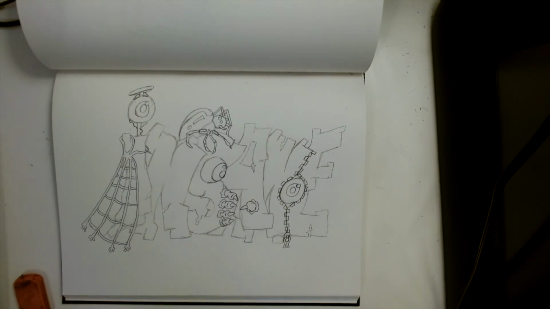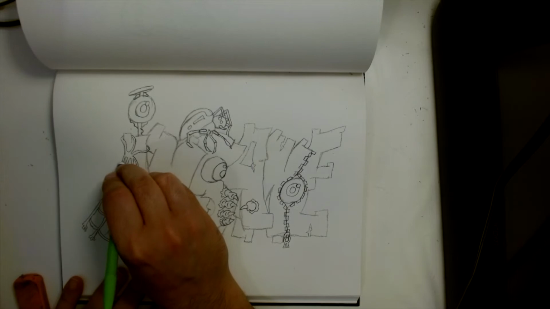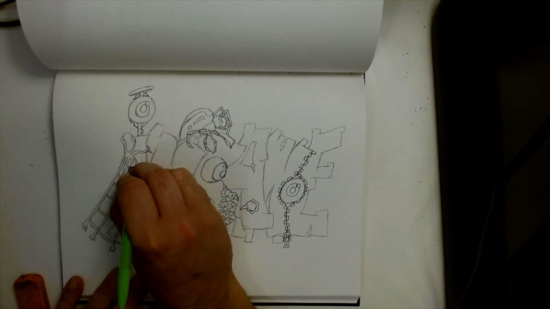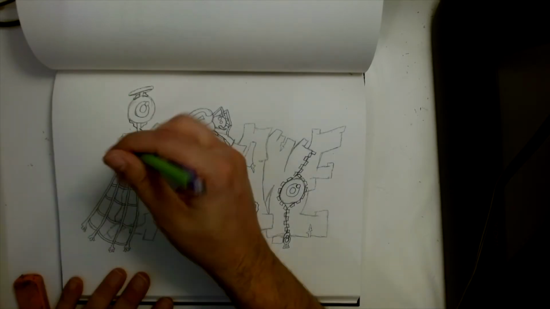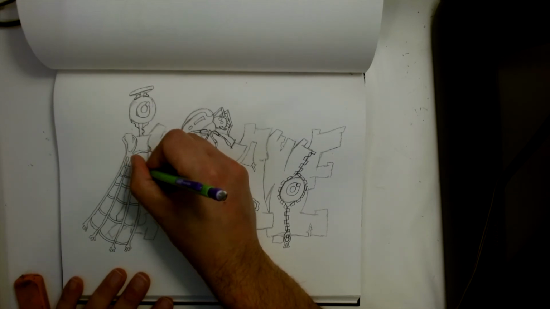Okay, so now I have my webbing in there. I want to erase out these edges where they connect so that they're just open.